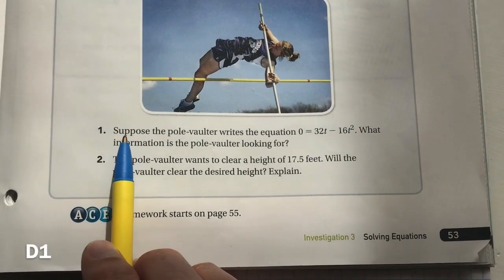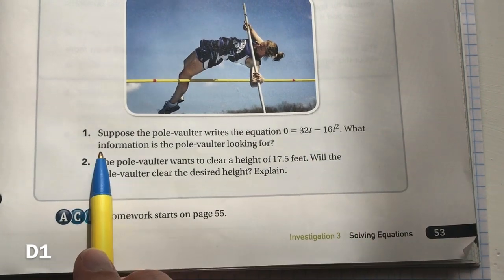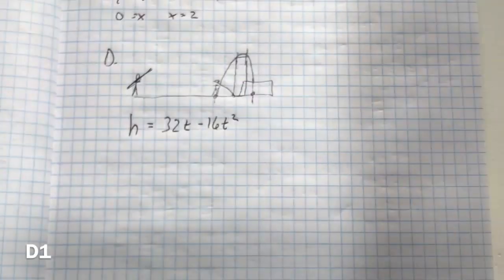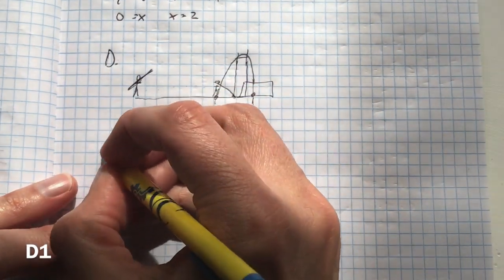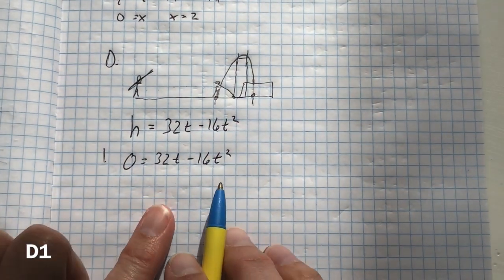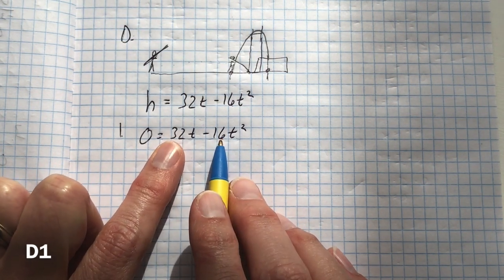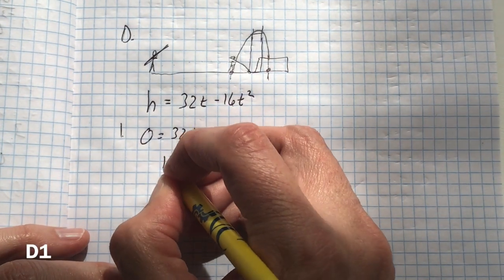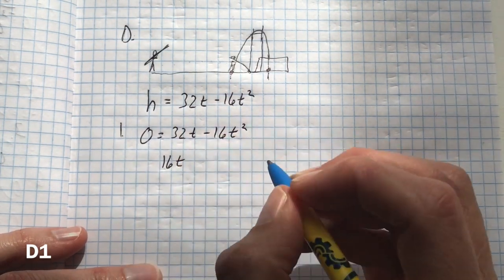So here we go, look at this. Number 1: suppose the pole vaulter writes the equation 0 equals 32t minus 16t to the second. What information is the pole vaulter looking for? First of all, let's set this up to be 0 equals 32t minus 16t to the second. Well, I need to factor these. What do these have in common that I could factor out? Well, 32 and 16, the greatest common factor is going to be 16 because it would go into both. So I'm going to have a 16 come out, but they both also have t, so I would need to factor out a t as well.